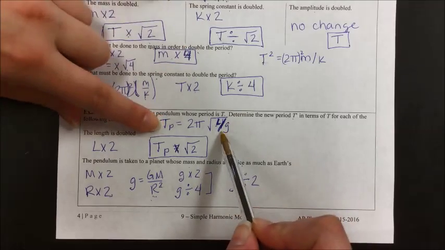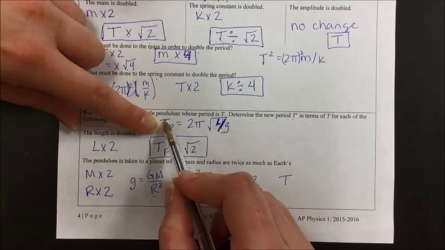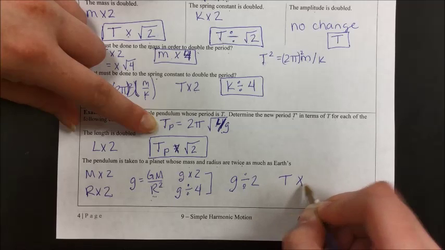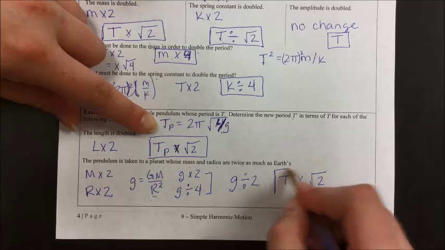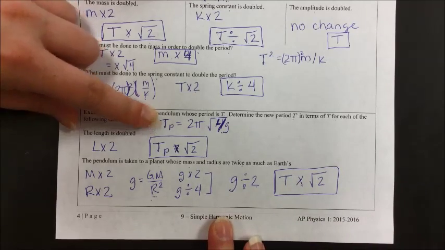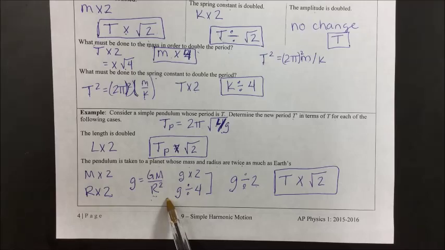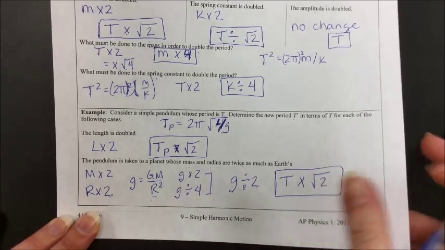So now if I refer back up here to my formula, g is on the bottom, T is on the top on the opposite side, so I do the opposite sign. So now I'm not dividing, now I'm multiplying. And it's going to be the square root of whatever the number is. So the square root of what I do to g, which would be the square root of 2. And you're going to need to make that jump and use that formula if I ask you a question like this. You need to be able to make that connection. Okay.